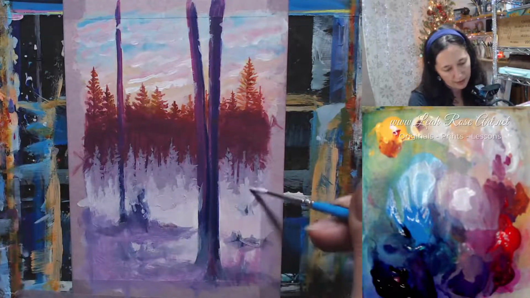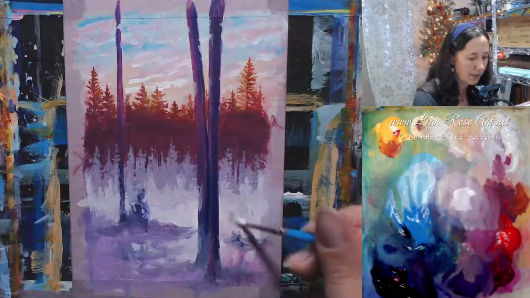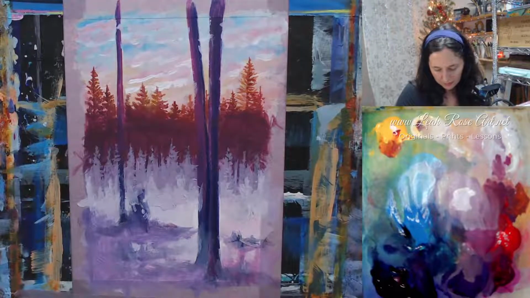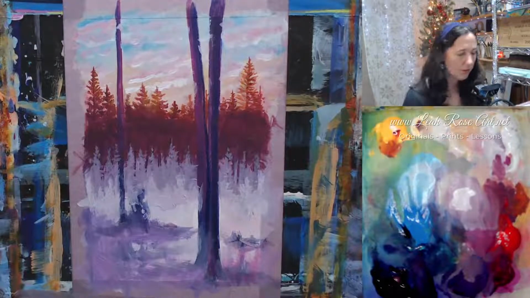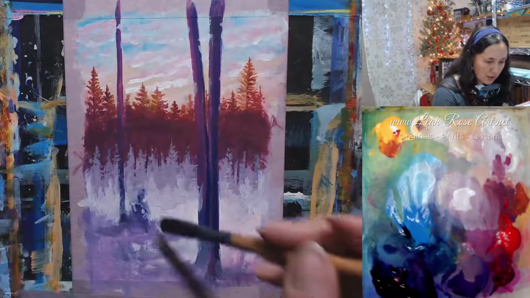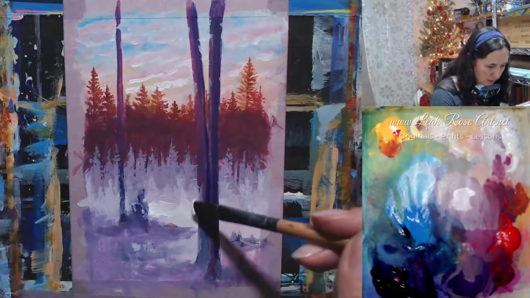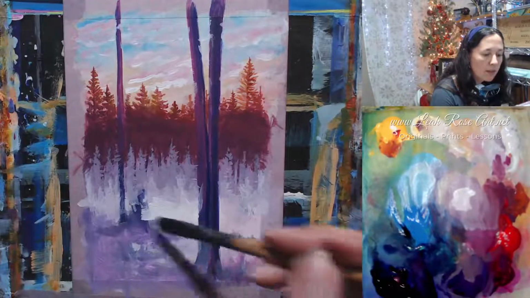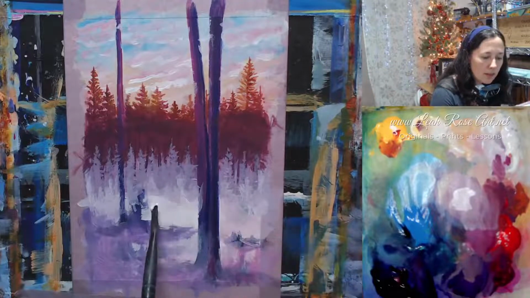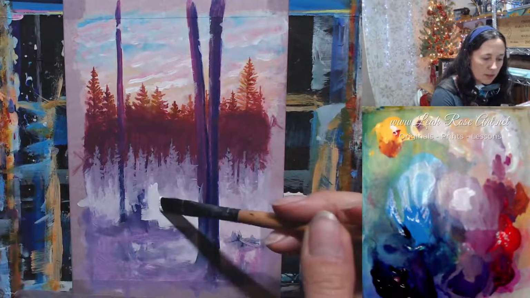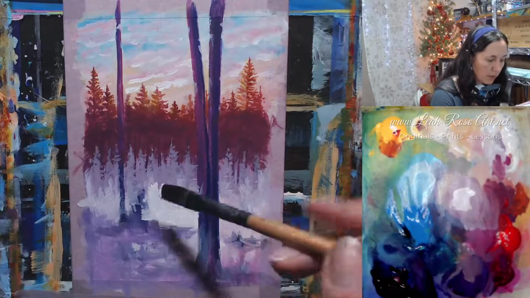Gonna be pretty big. Here we go. I like that. That's nice. My smaller flat brush. A little bit of blending.